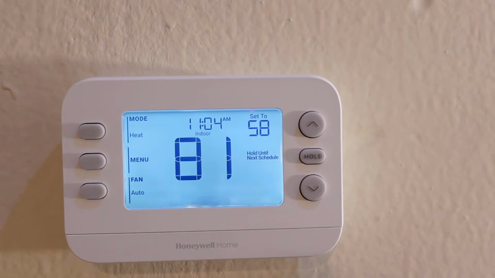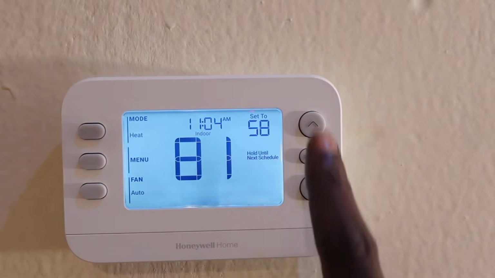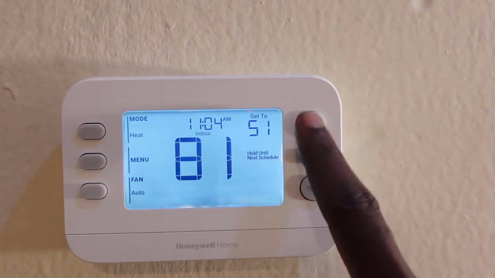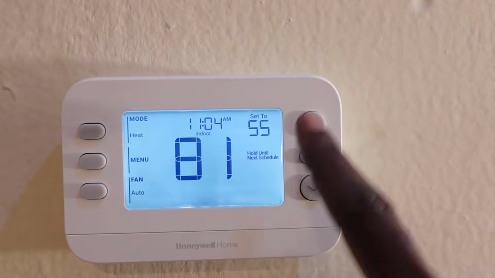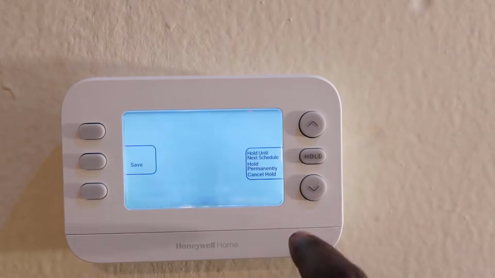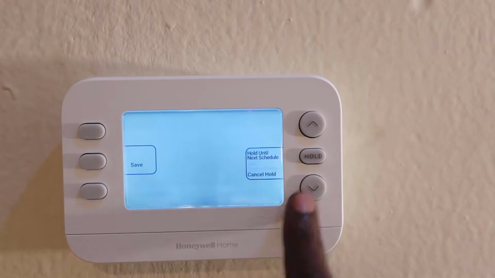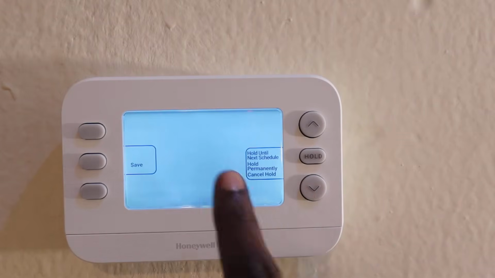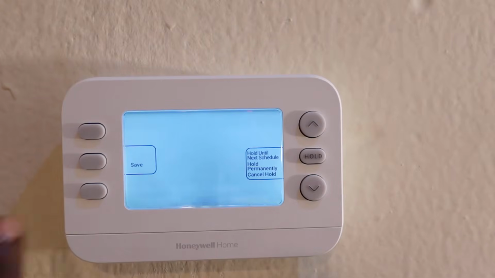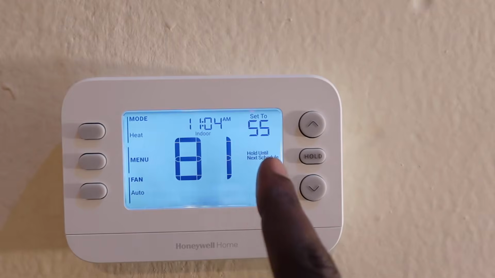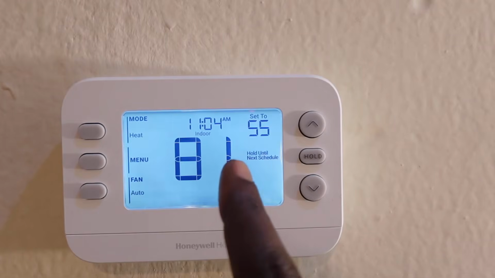Alright, so what you want to do next is to use the arrow up or down buttons to adjust your set points. That's the current temperature you want to set. And once you have your desired temperature, you want to hit the hold button. This is the hold button right here, so press it. So now you can see the options. If you want to set a temporary temperature, you want to select hold until next schedule. So this is right here, and then come over here and hit save. So this is going to keep your current temperature until your next schedule, all right?